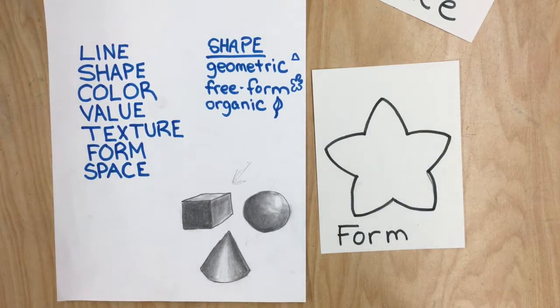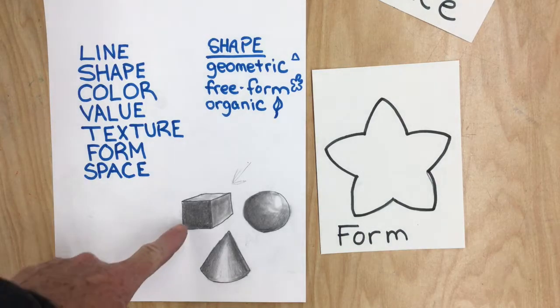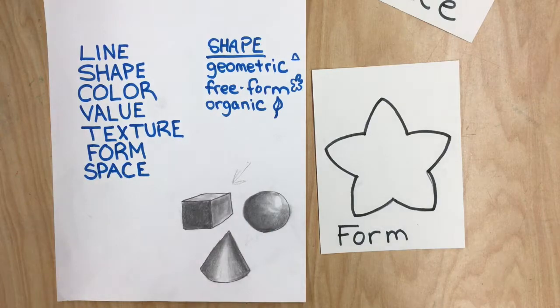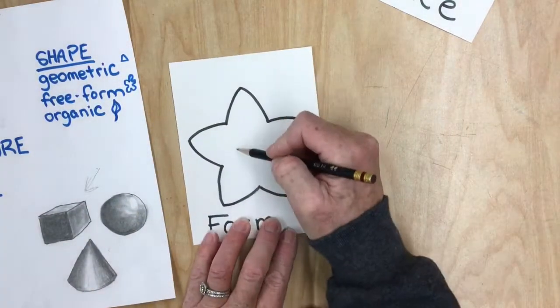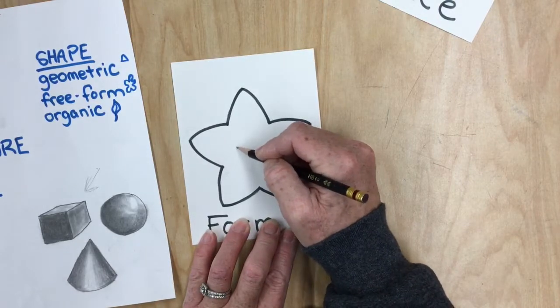Form is a three-dimensional object. So what we're going to do for this one is draw a picture of a three-dimensional object. You can draw anything you want. These are some examples: a cube, a sphere, or a cone. So inside your shape, draw whatever object you want.